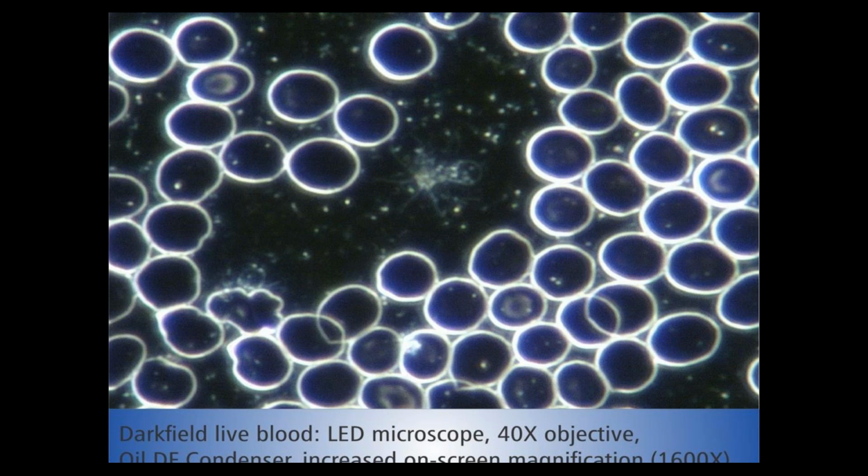The other benefit of this is because the 40 times objective doesn't use any oil, you're still able to switch back to the smaller objectives if you still need to scan around in the sample a bit. And then you still have the 100 times objective available to you that you can use when you need to really zoom into a particular cell or microbe. And then using the 100 times objective will then give you an on-screen magnification of 4,000 times, which is also very unusual for microscopes in general, but it's of course ideal for live blood analysis.